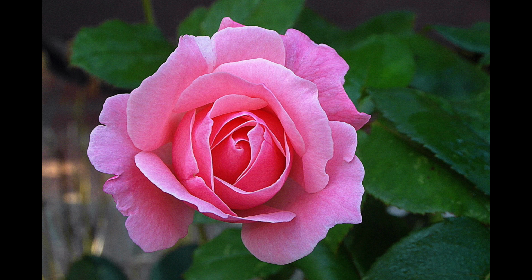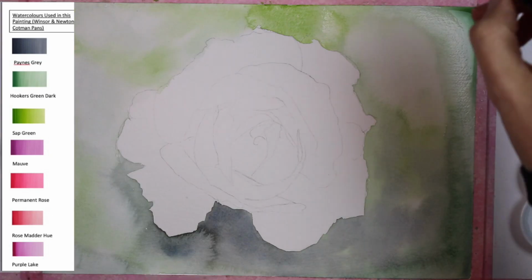I would suggest you have a look on there and find a rose image or a flower image that you are interested in. It's really important that you find one that has a variety of tones or values, so that you can see the difference between one petal and the next. It's also important that you don't have too many petals, because if you do, the painting will become too complex. So that is two tips for choosing your reference image.